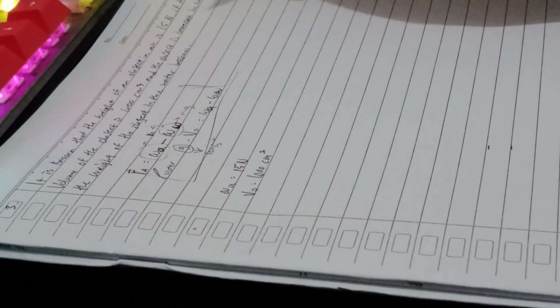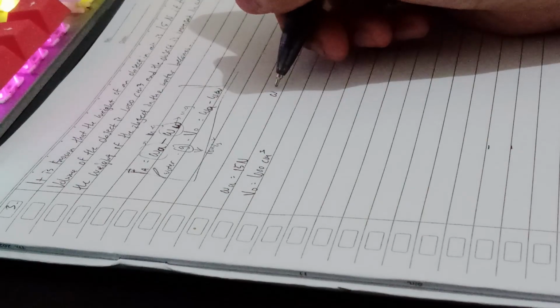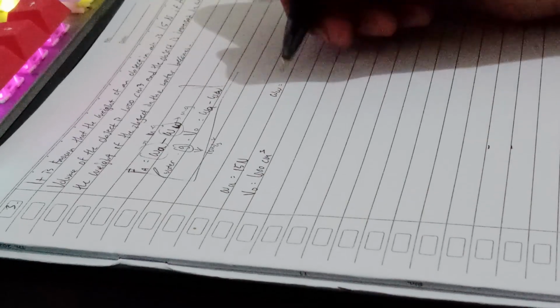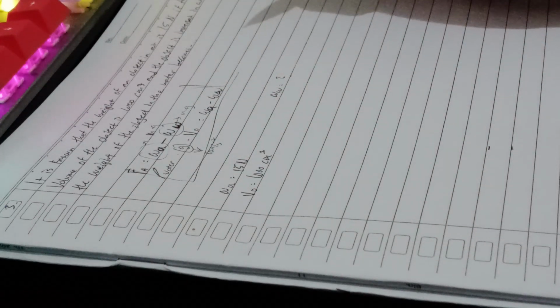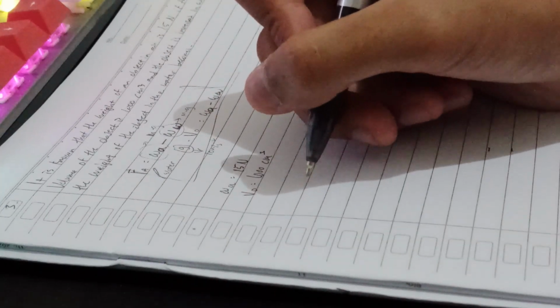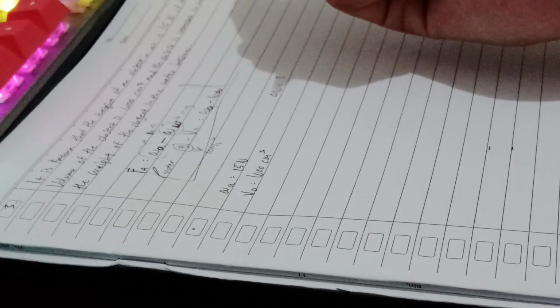And what they require is the weight of the object inside the water. So the question is, inside the water is... Alright, after we put the data into the formula, we can get into the counting.